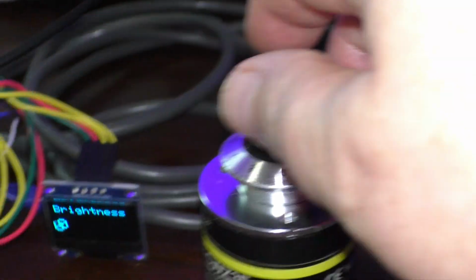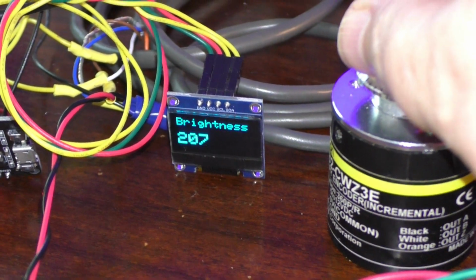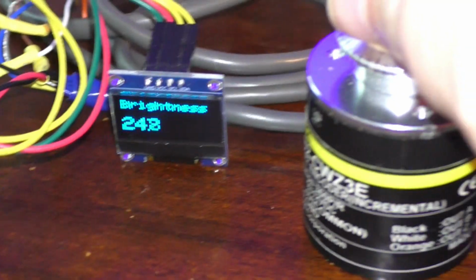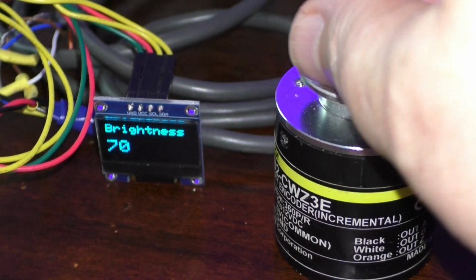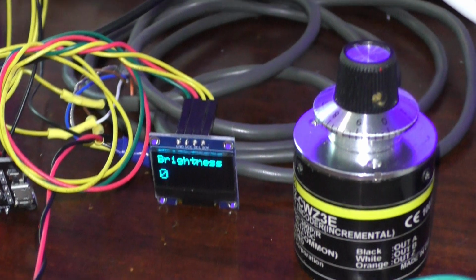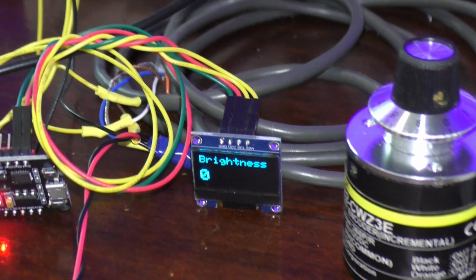And the quad-digit encoder I've been using all along. This is an expensive one, but you don't have to have quite such an expensive one. You see it goes from 0 to 255. The reason for that is because it's 8-bit PWM, I've defined it as, so it goes 0 to 255 with 8 bits, 2 to the power 8.